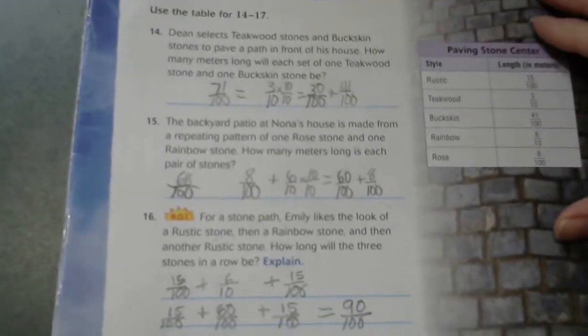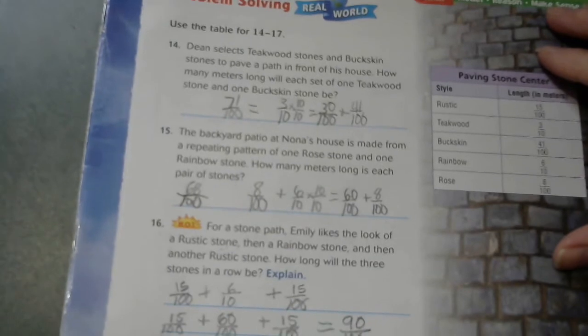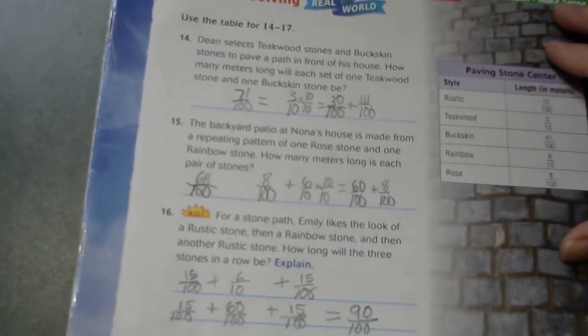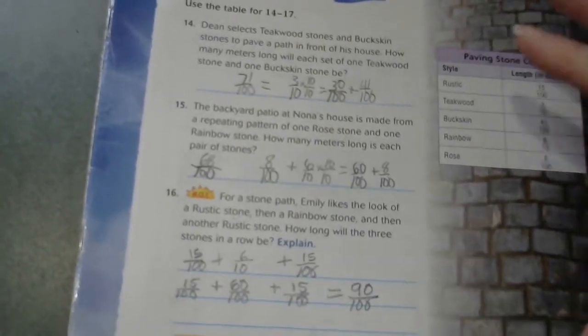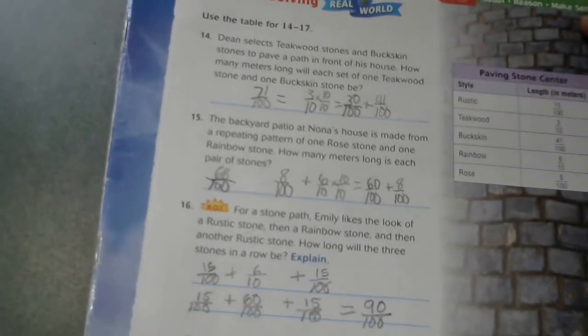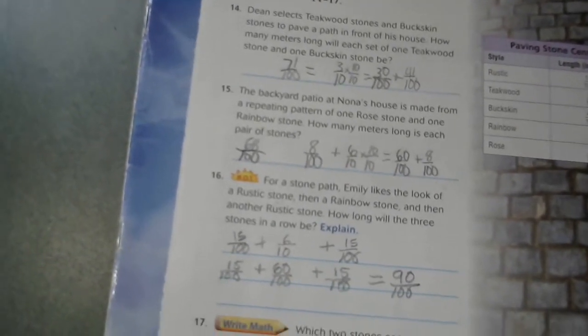Good morning, fourth grade. We are going to start out with the word problems from 9.6. Like I said on Friday, I wanted to go over these, and then I'll go over your lesson 9.7, which is the last one in your chapter.